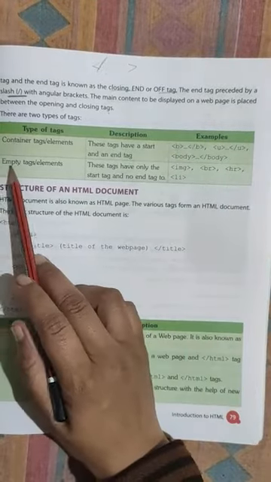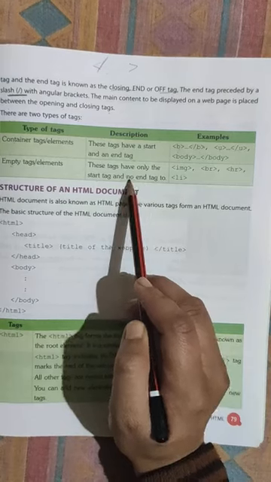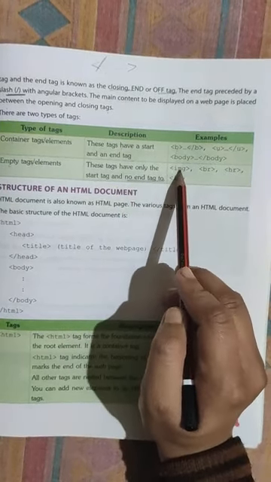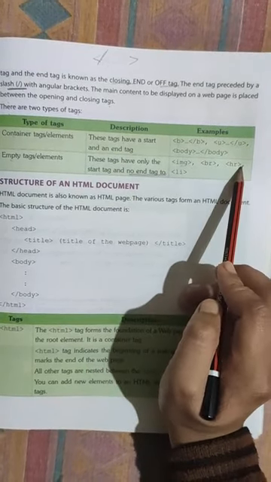Now empty tags and elements. These tags have only the start tag and no end tag. This is the image tag. It has only a start tag, there is no end tag. This is also the same.